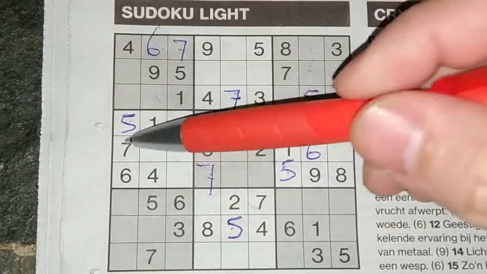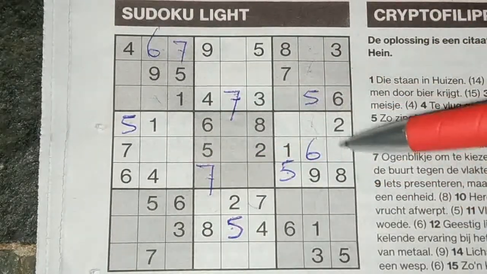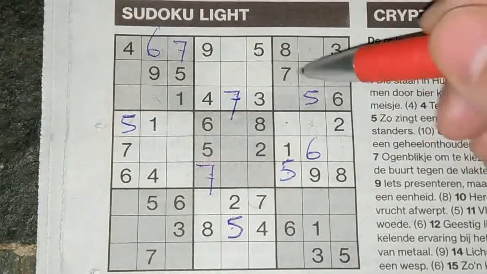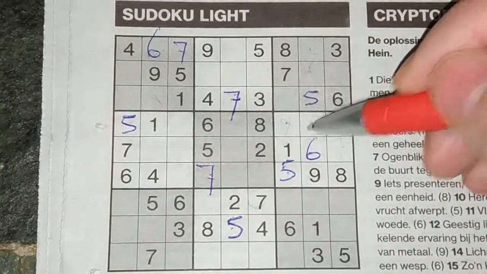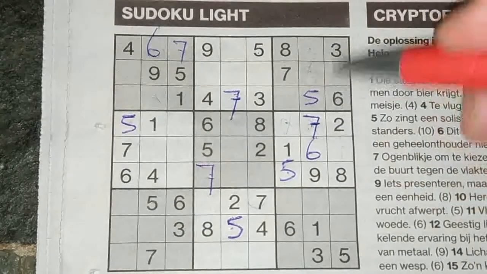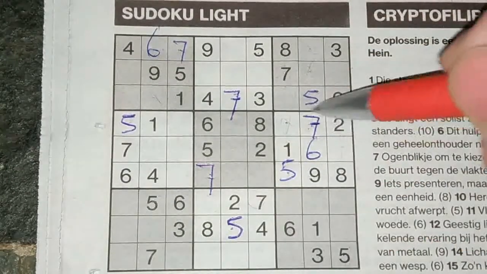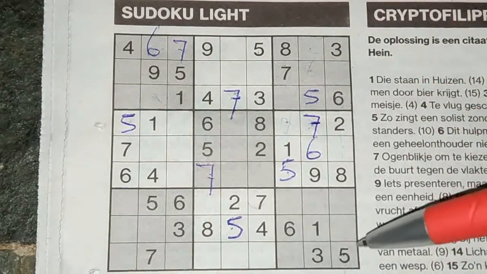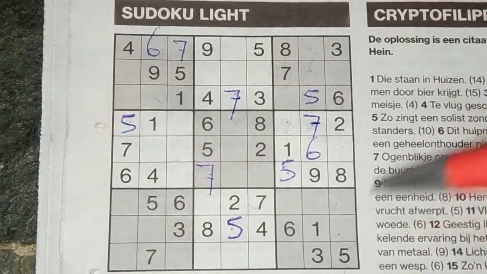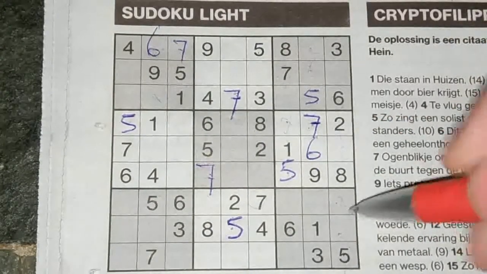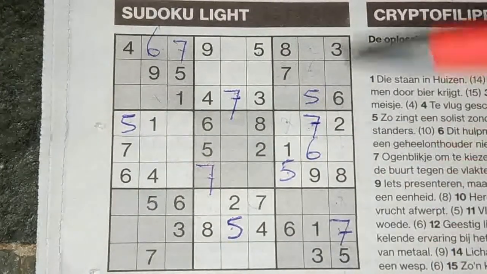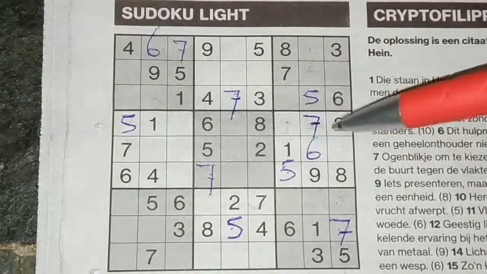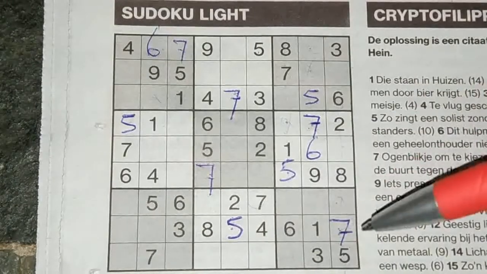7 in this row, 7 in the middle row. So in the row above, the only 2 places for a 7 are here or there. But I see here 7, no 7 there, 7 should be here. 7 in this column, 7 in the column next. So in the last column, the only 2 places for a 7 are here or there. But I see here 7, no 7 there, 7 should be here. And all the 7s are used, I can see. Yes, alright.